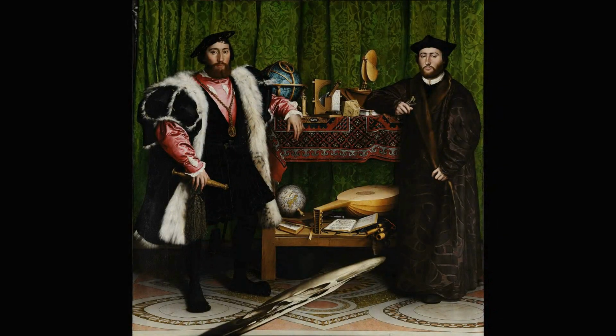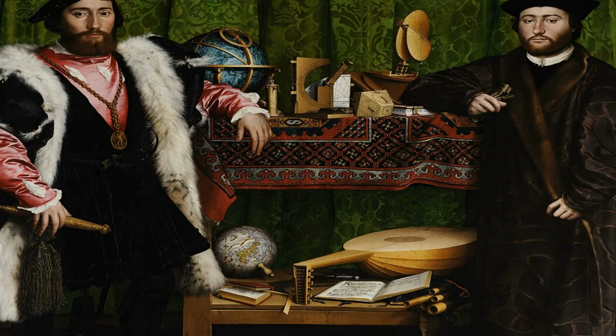This painting, titled The Ambassadors, was created in 1533 by Hans Holbein the Younger, a leading figure of the Northern Renaissance. The work presents two men. Jean de Dinteville, a French nobleman and ambassador, stands on the left, while Georges de Selve, a bishop and diplomat, stands on the right. Both are positioned within a meticulously detailed interior, surrounded by a remarkable array of objects.